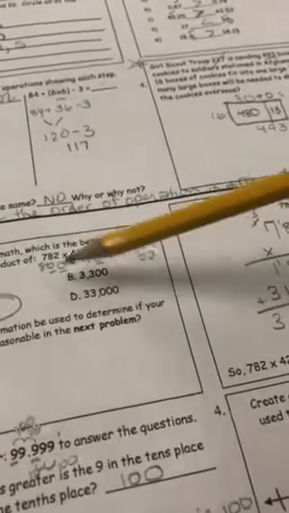Okay, let's look at day 2. So using mental math, I round 782 to 800 and 42 to 40, and that gave me 32,000. And I thought 4 times 8 is 32, and then I had 3 zeros, so I annexed them.